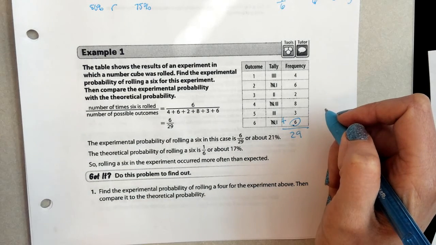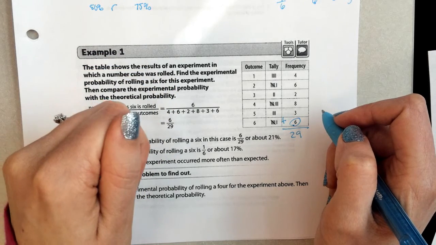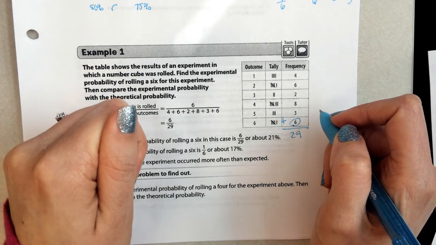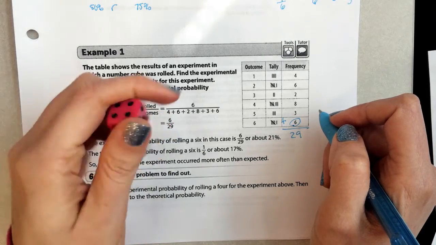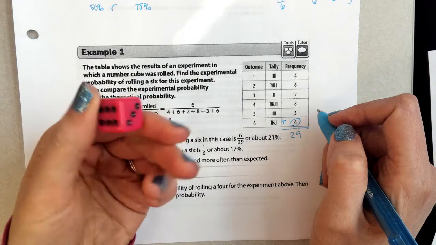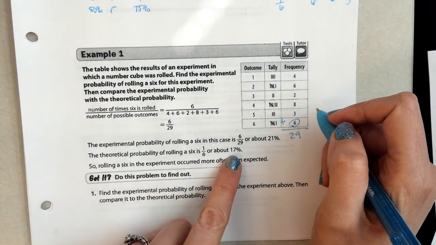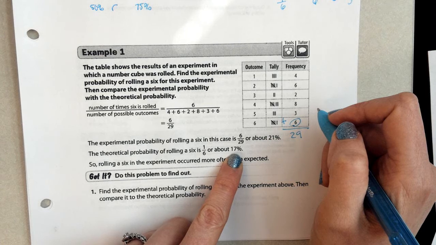That's what actually happened when we rolled the dice. Theoretical is when you're thinking about it. Experiments when you're doing it. When I think about it, I should get a 6 1 out of 6 times. When I round, that's about 17%.